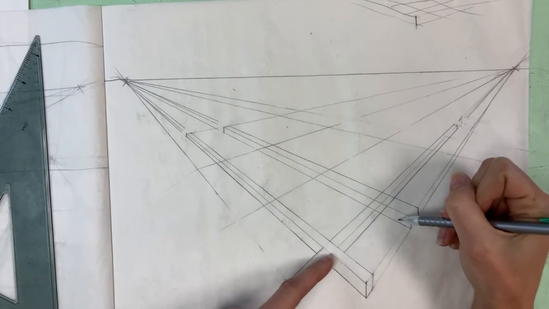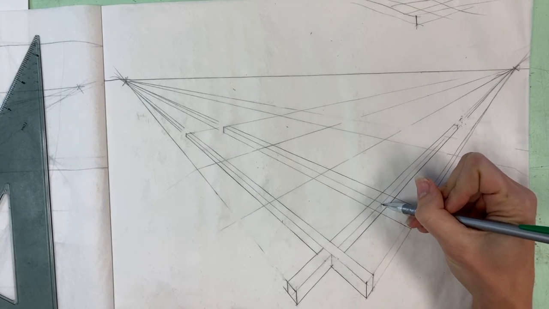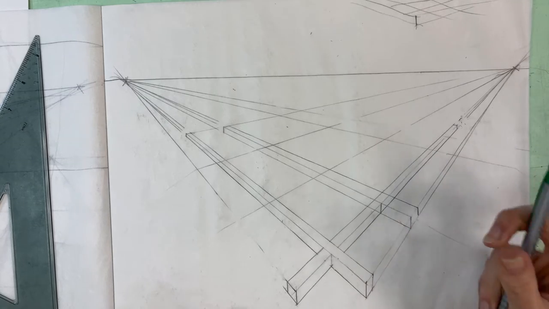Where it intersects here, again, I'm looking for that edge for the two of them to meet.